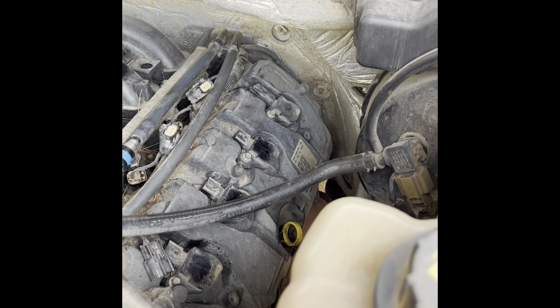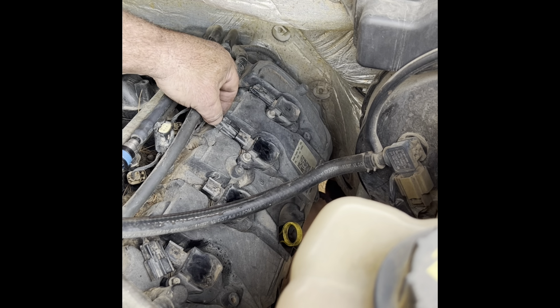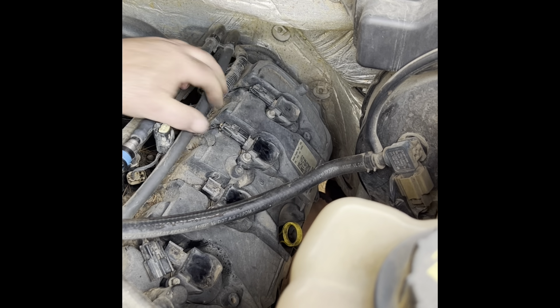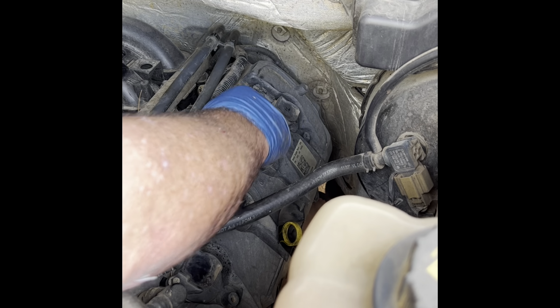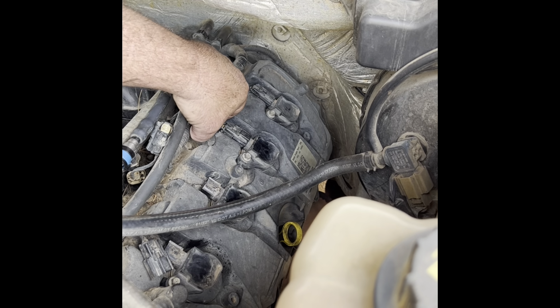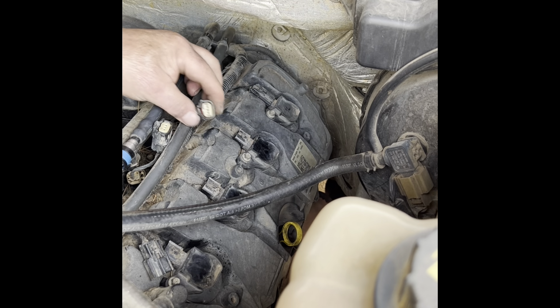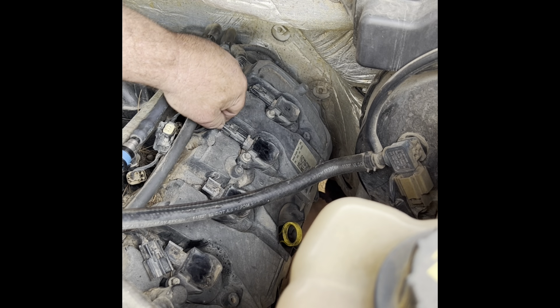Make sure you hear that click. And then you know they're on there good. It won't vibrate off. But you can give it a little tug test. That one isn't seated yet. Old seal in there is a little dry.